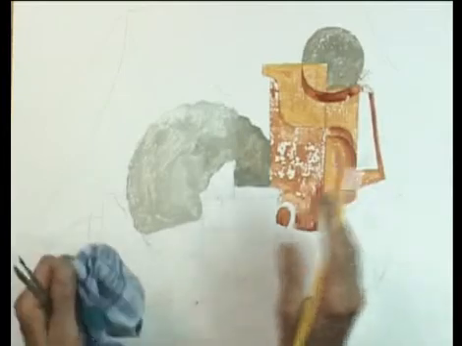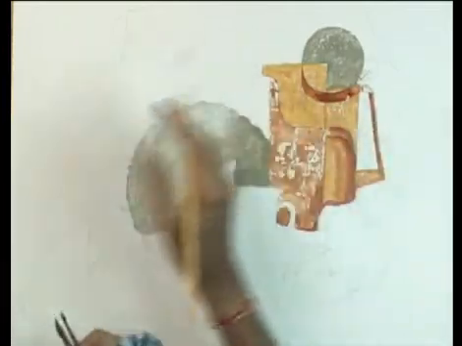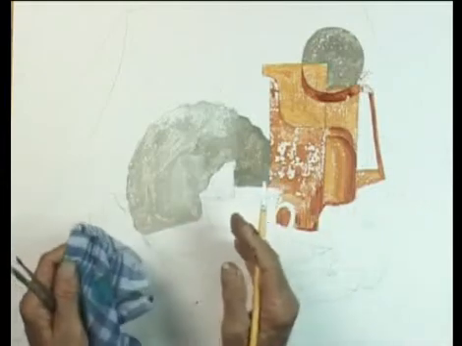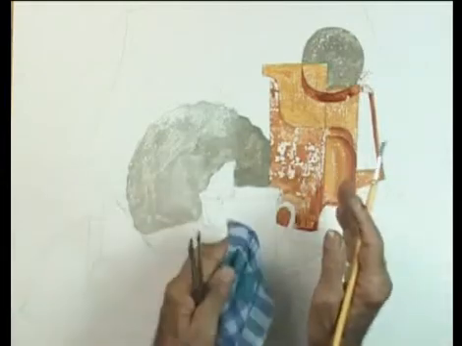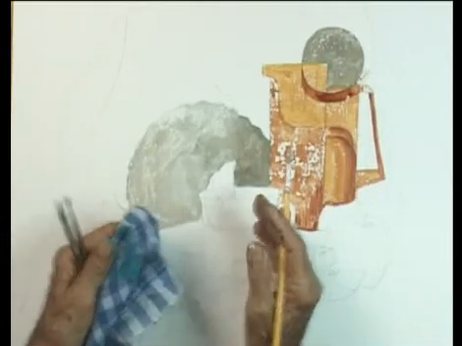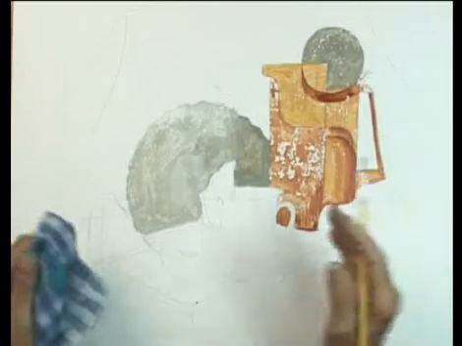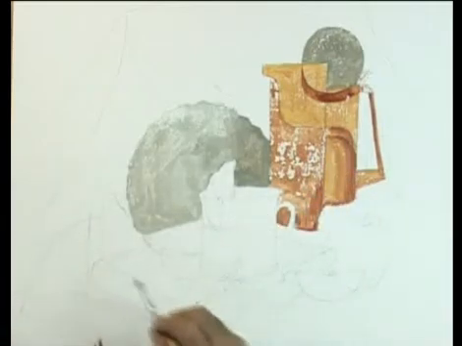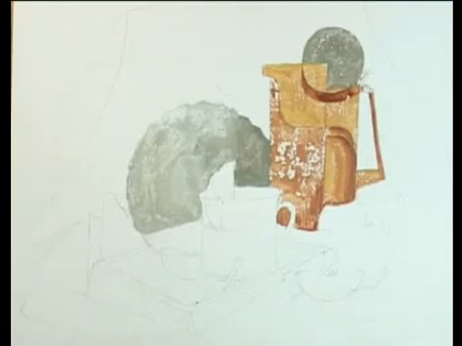Our vision should keep on moving all around, correlating the colors, their intensity, their mutual relationship, because after all it is one painting. So that is very important. I should not lose sight of the overall view of the work.